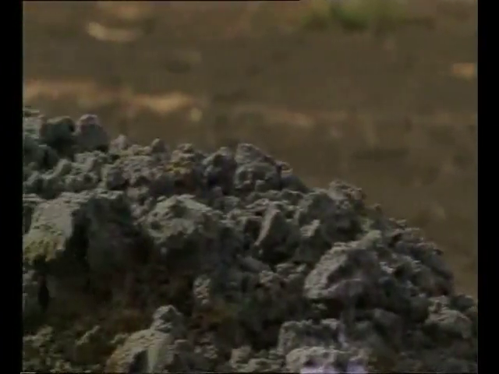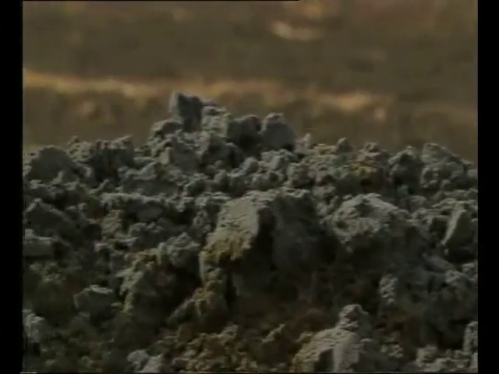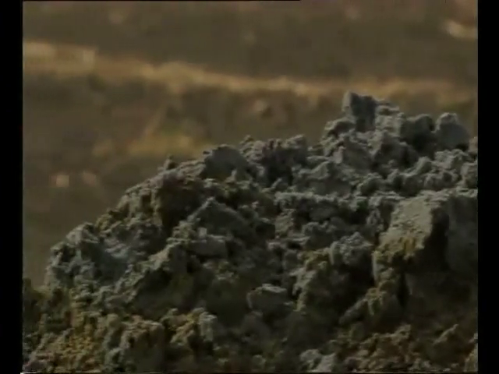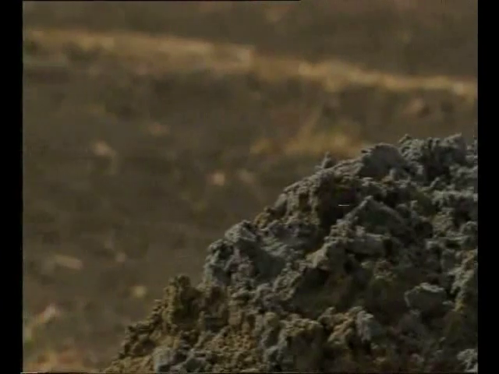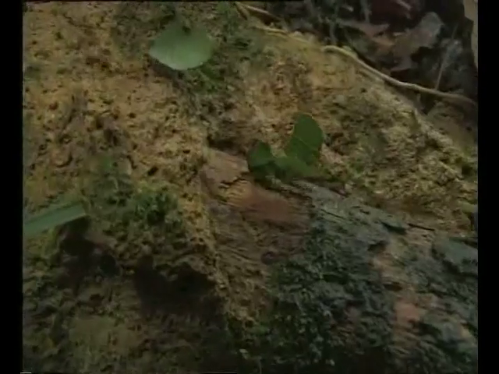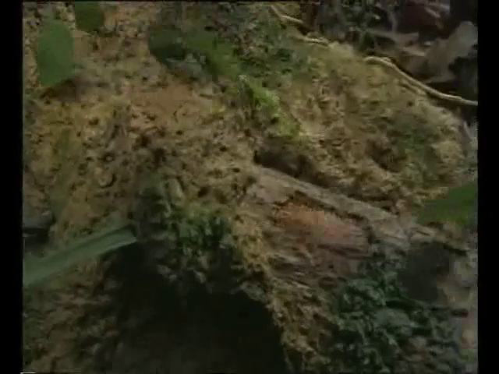The soil is the habitat of a huge number and variety of organisms. Just a handful of earth contains hundreds of billions of minute living things, mostly bacteria and microscopic insects.